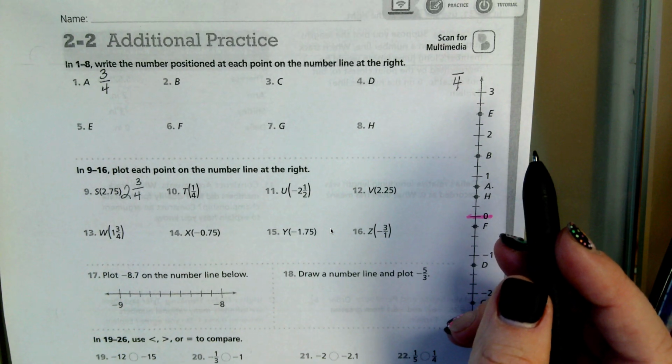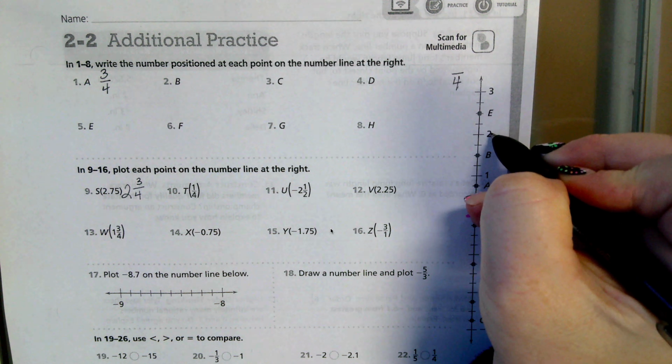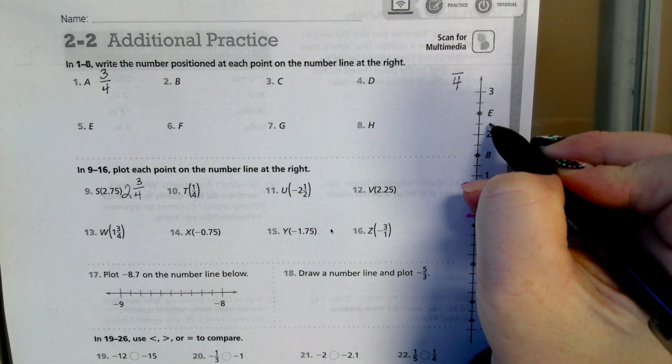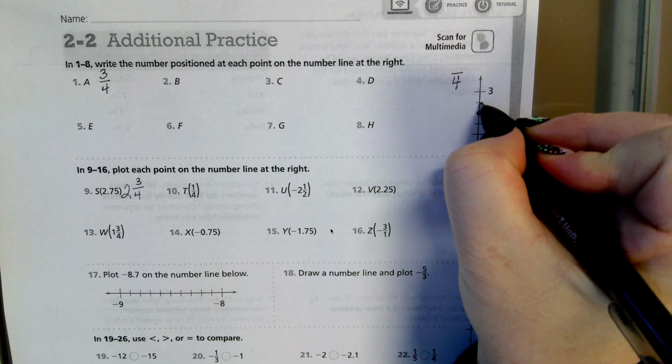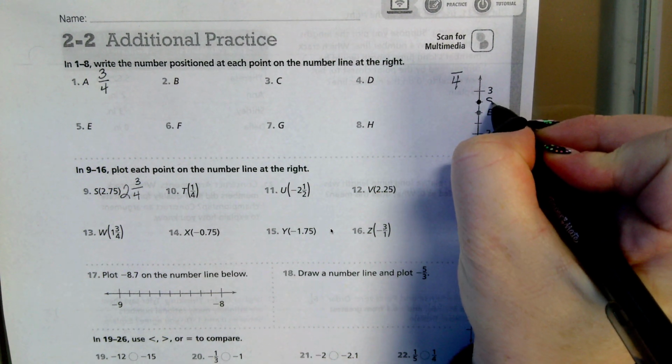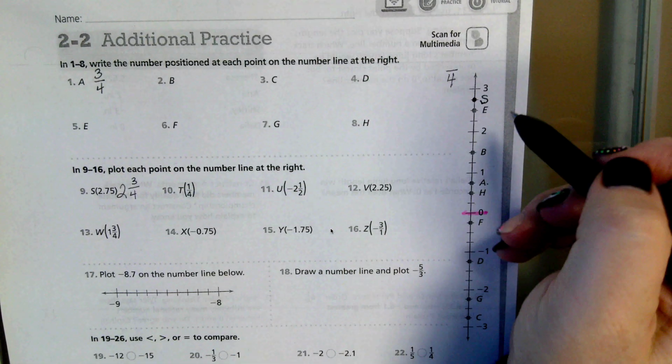Kai, give it a try. Okay, you go to 2. Yep. Well, it is 2 2/4, the one right above. Put a dot and S. That is beautiful. This is what I expect to see. Because I know you have it right.